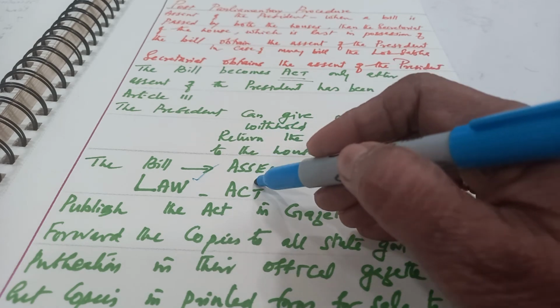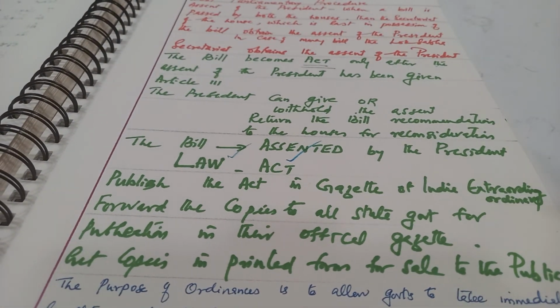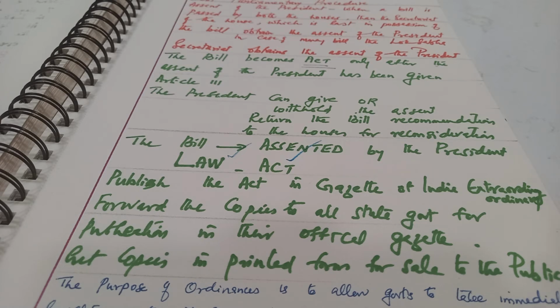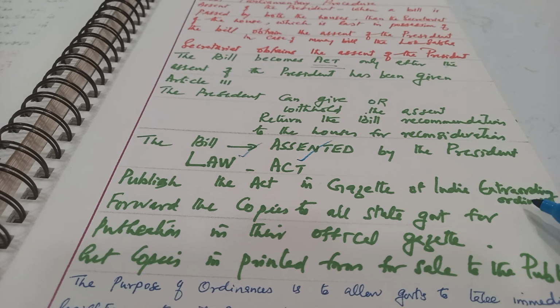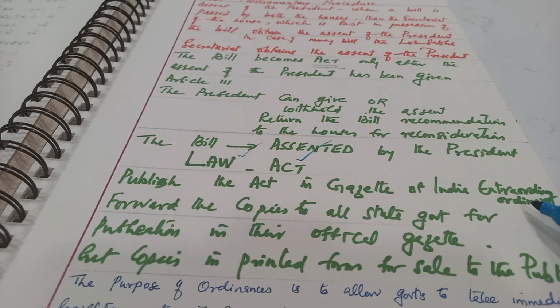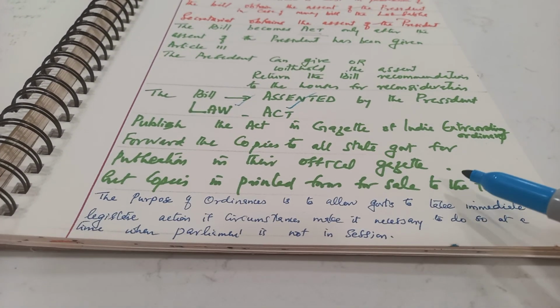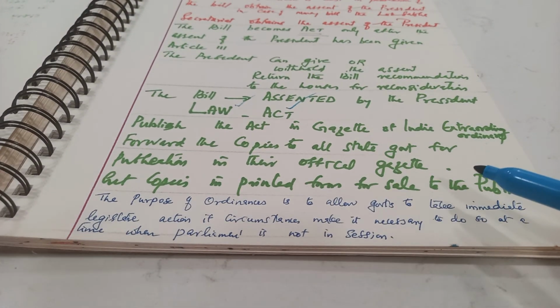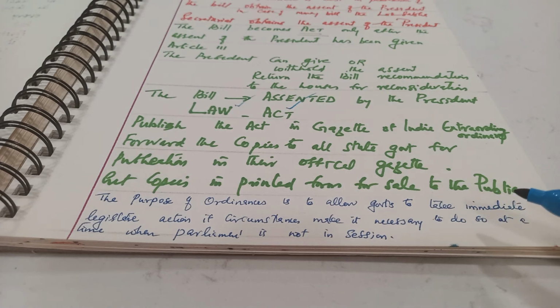a law. That is, law means it becomes an act. So it will be printed in our constitution in a particular schedule, particular article, particular clause: this is the act. The act is published in the Gazette of India Extraordinary. First it is published in the Gazette of India Extraordinary. Then the copies are forwarded to all state governments for publication in their official gazette, and copies are obtained in printed form for sale to the public.